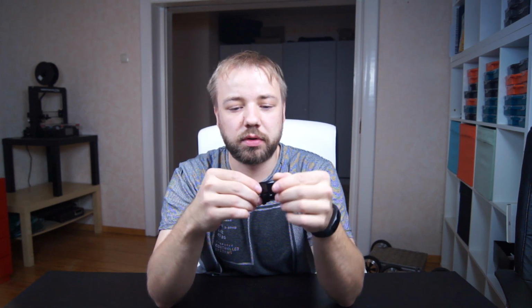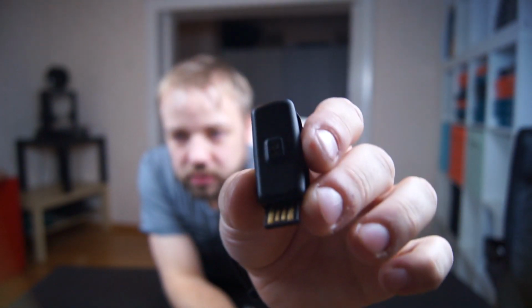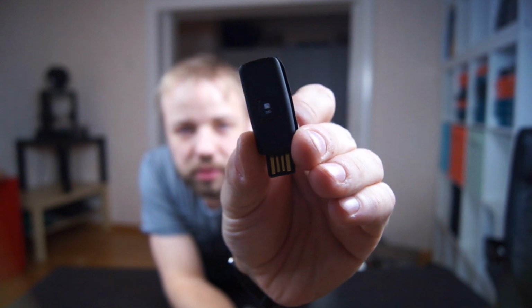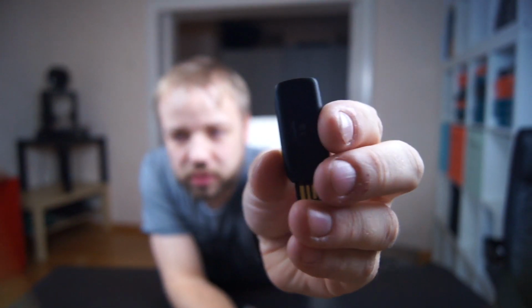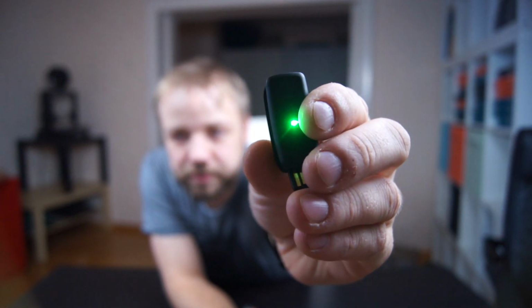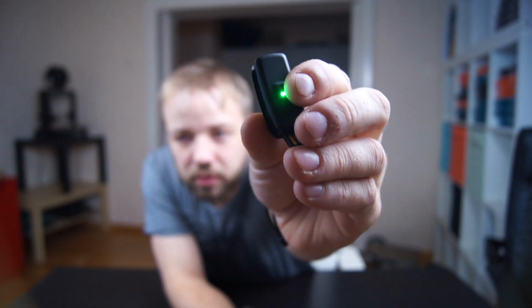It has a heart rate sensor in the back, which you can see like this. And if I go into the menu and let it search for a heart rate, it should light up. Yes, so like this.